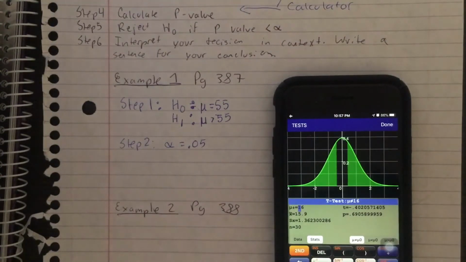So I'm going to click on that, and we've got to fill in some information here. The claimed mean here is going to be 55, so I'm going to hit 55 and then enter. The next thing, the sample mean that we calculated, is going to be 56.2, because that was the sample mean of the prawns that we got. The Sx, the standard deviation here, is going to be 4.2 grams.